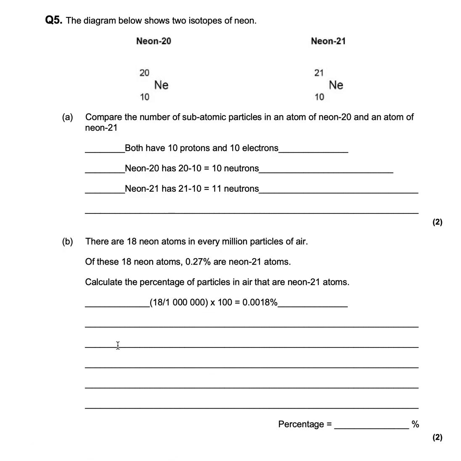And then we want to find the percentage of those that are neon-21. Okay, so that 0.27, that's a percentage, so we need to turn that into a decimal, so we divide it by 100. So 0.27 divided by 100.